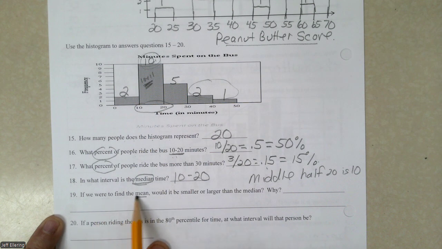Okay, if we were to find the mean, would it be smaller or larger than the median? Okay, it would be larger.